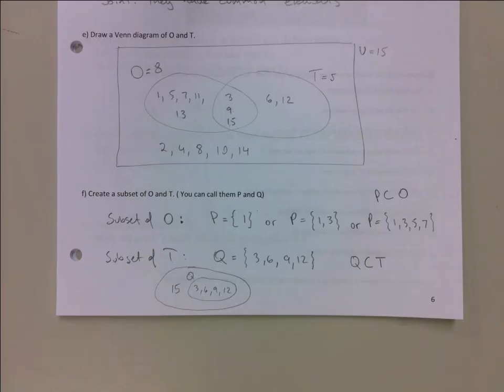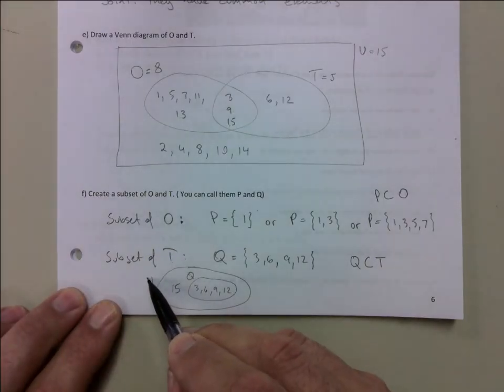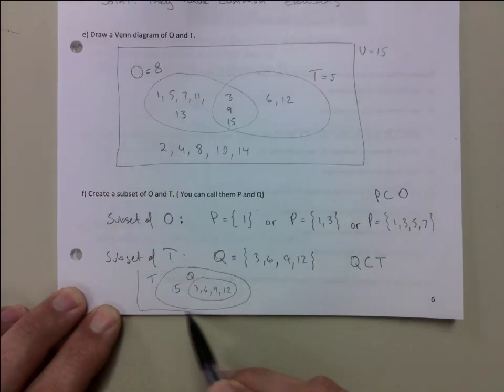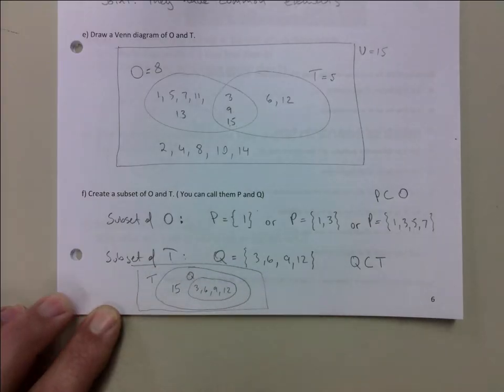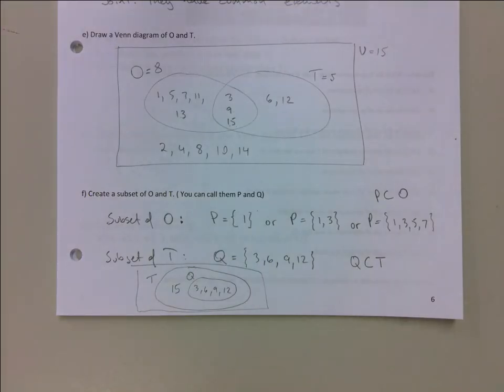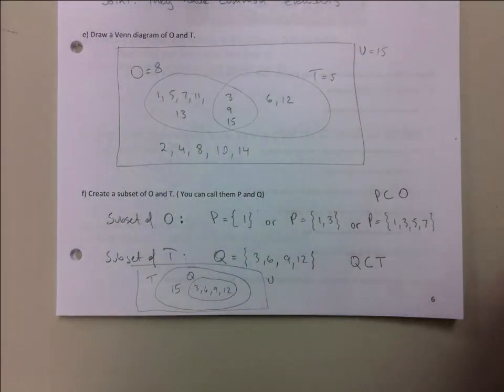Okay, so that's what T would be. And then, of course, you've got your universal around all of that. Okay, that's my universal. That would be numbers 1 to 15 in this case. But if all you were drawing is the subset that you've just created, that's what it would look like. It's nested.